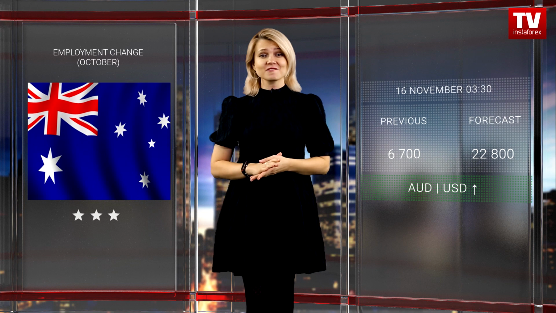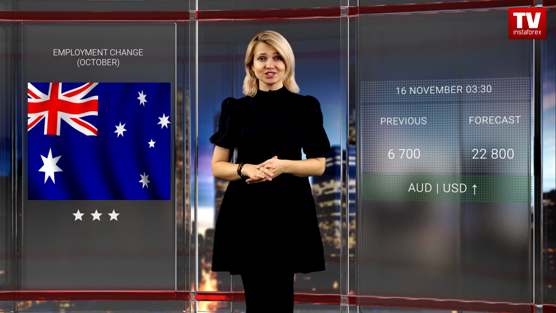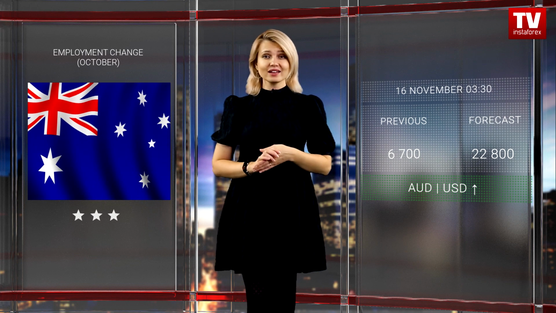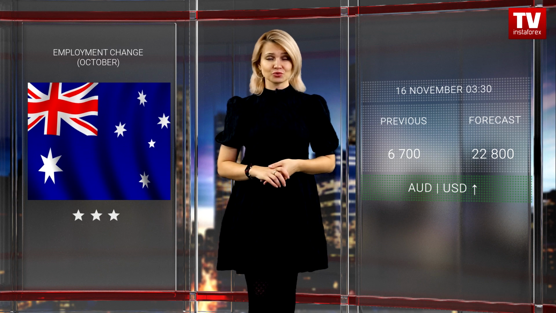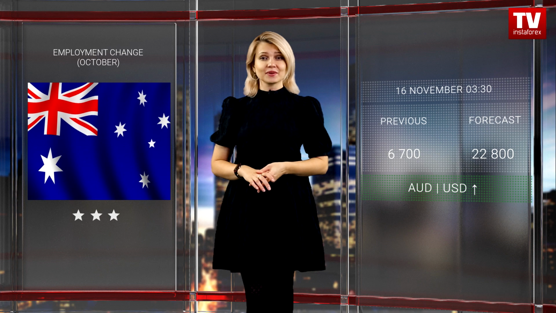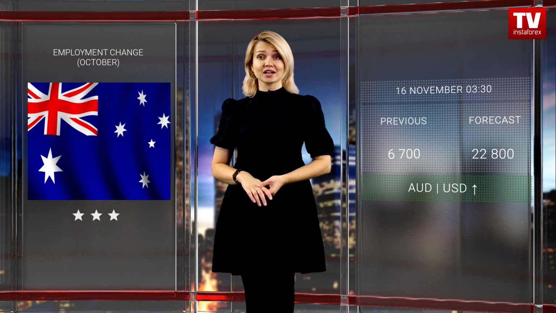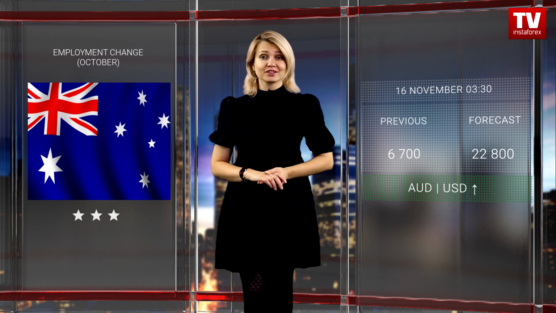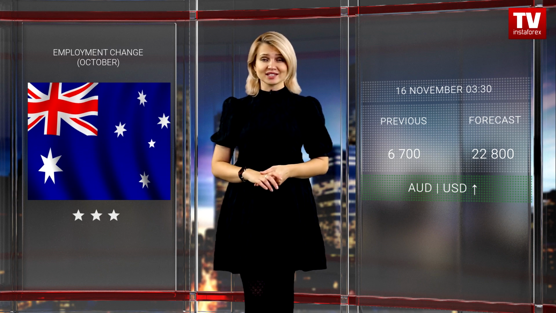On Thursday, investors are likely to continue selling the US dollar at the start of the Asian-Pacific trading session. Meanwhile, Australia will release a report on the labor market. According to forecast, the indicators will likely record positive momentum and the number of employed will increase.